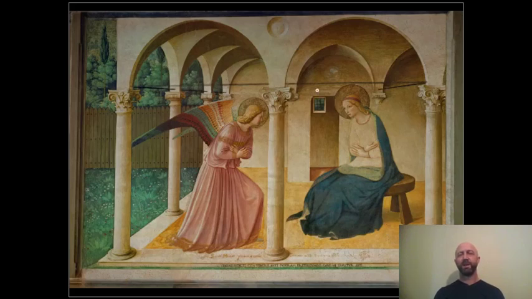Another symbol is the window behind Mary that's inside of a door. Remember, Christ comes so as to open a door for us all to go to heaven. The window, as we've seen before, is a symbol of her purity or her virginity. Light passes through the window without breaking it, just as God enters the Virgin Mary without disrupting her virginity. The panes of the window are 12.